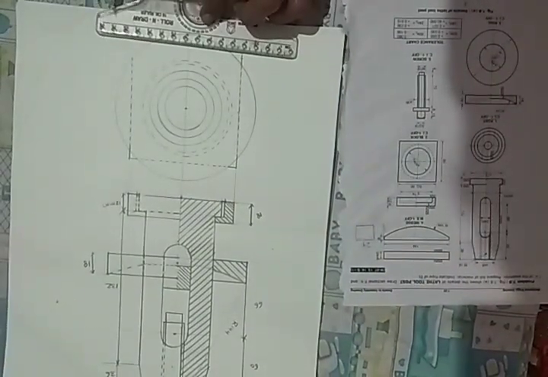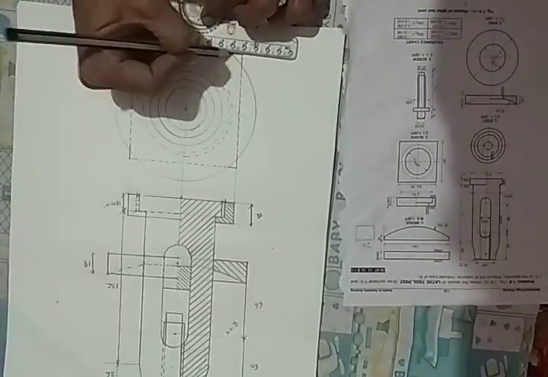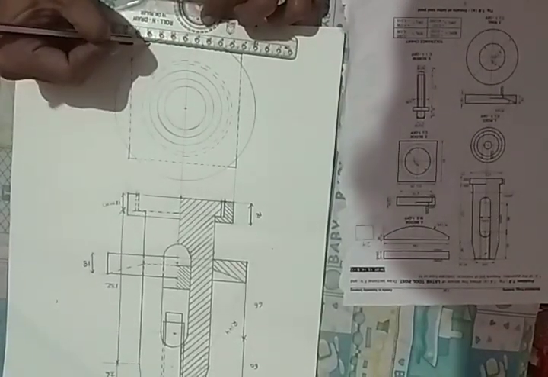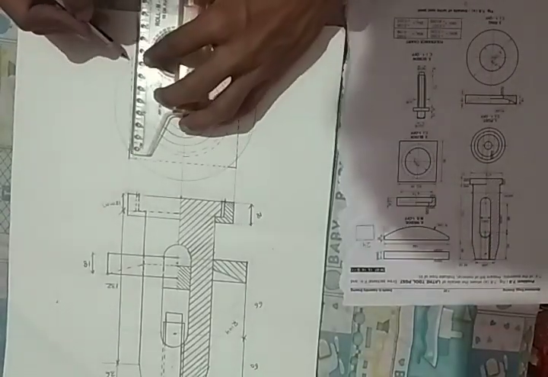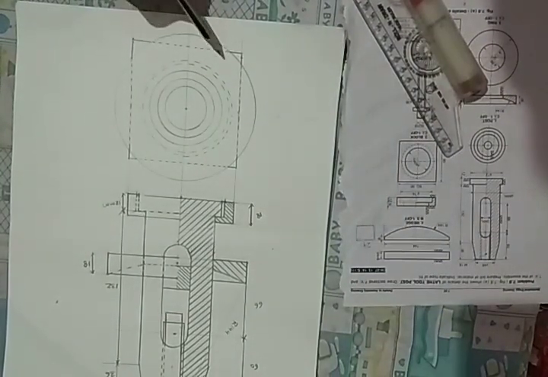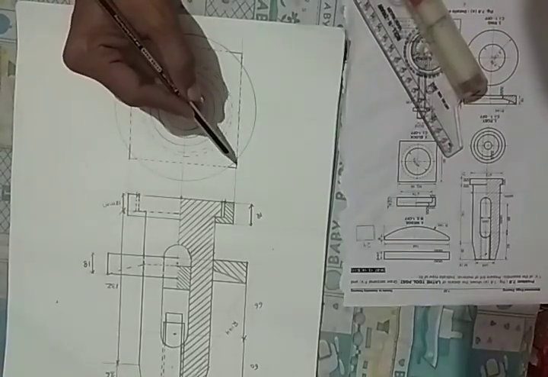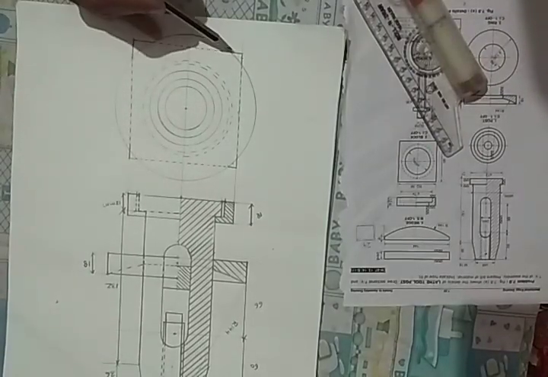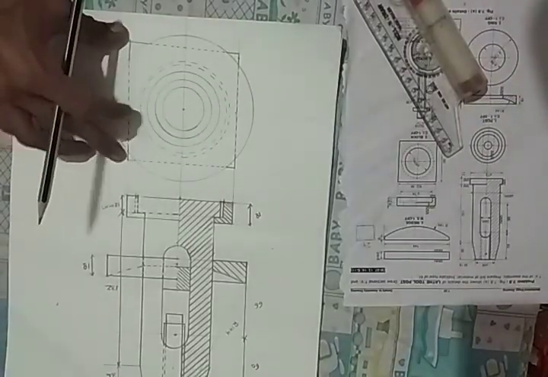Now we will complete the square. We will draw this horizontal edge. The portion outside will be dark and the portion inside will be hidden. Now you can see the portion which is lying outside will be visible, so it is drawn as dark. And the portion lying below the ring from here to here, here to here, here to here, and here to here will be hidden, so it is drawn as dotted. So this is a square block of side 90 mm.